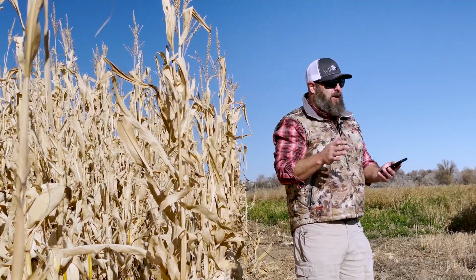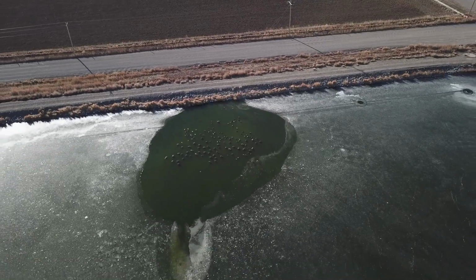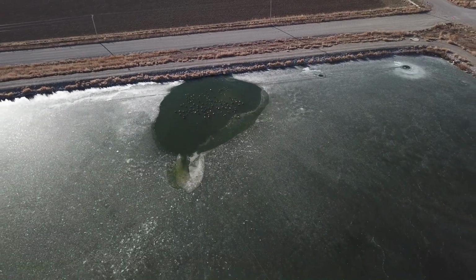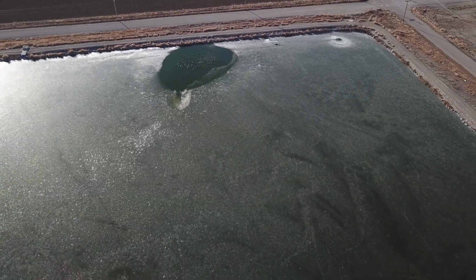app crop data layer. I run it on my phone. Obviously it's available in your GPS as well. But the way that I like to use this, and the thing that I feel is the most valuable about it, is when I'm headed into a piece of ground that I haven't been to before. Maybe it's in another state, maybe it's in a different part of Wyoming, but I don't know what's there.